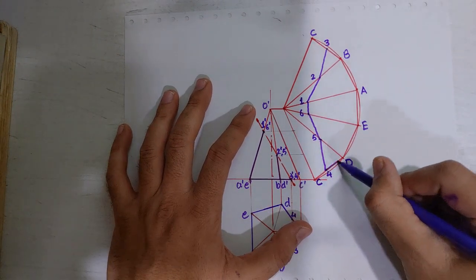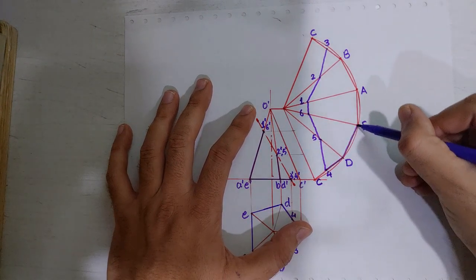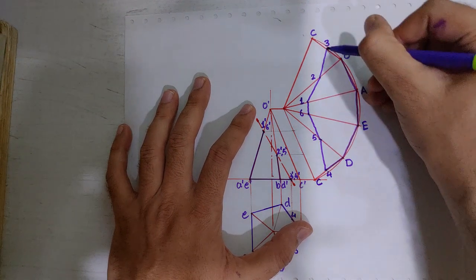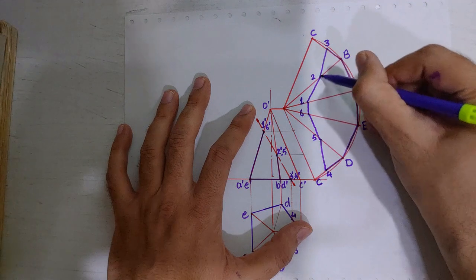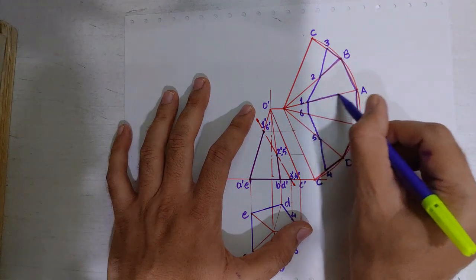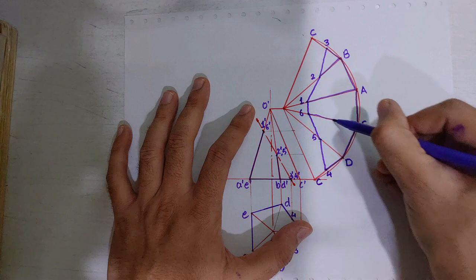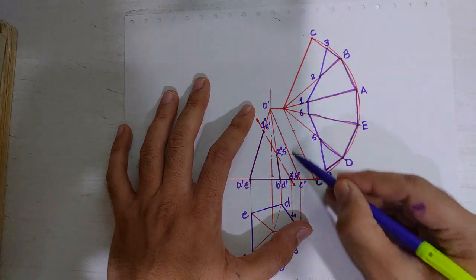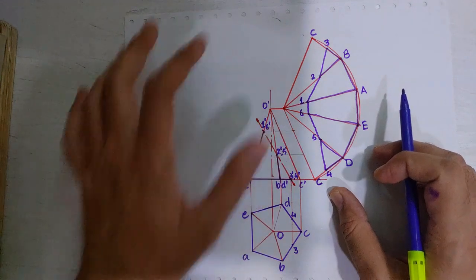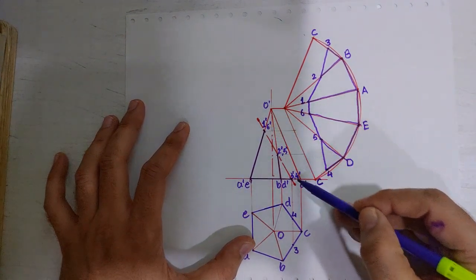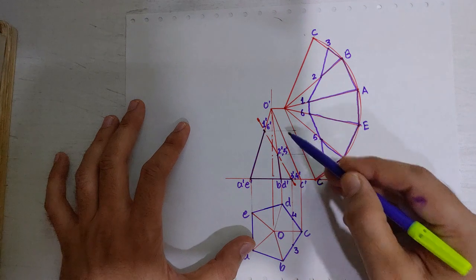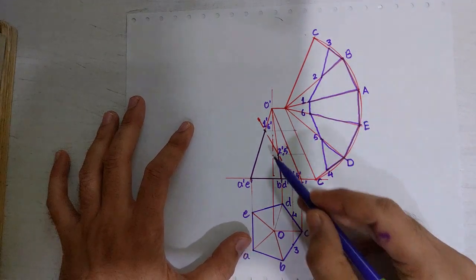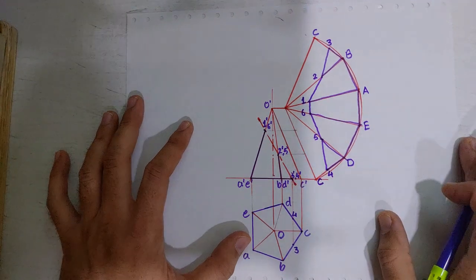Now we will make this with continuous thick line and these edges with continuous thick line and this portion will remain thin. That means we are removing this portion, and here also we can see that this top portion is removed. So this is removed. So basically now you have to develop this and then if you fold you will get this shape of the pyramid.